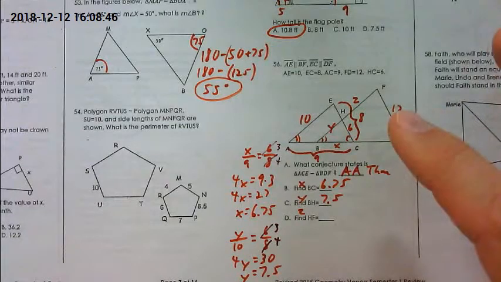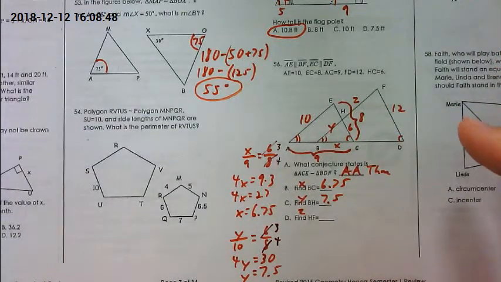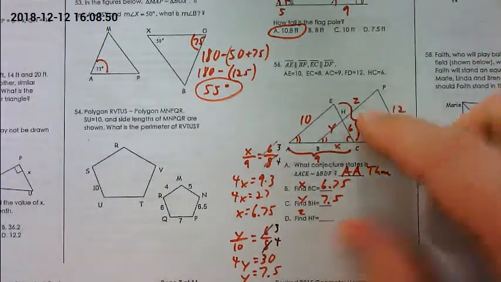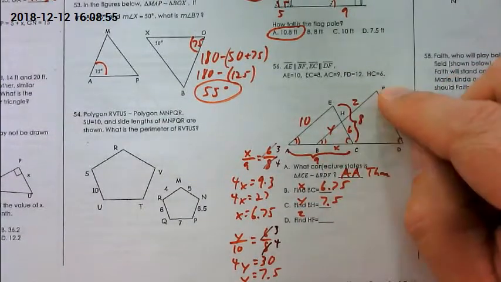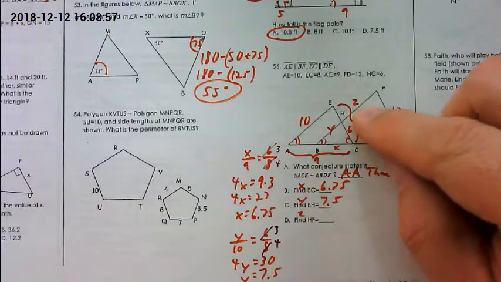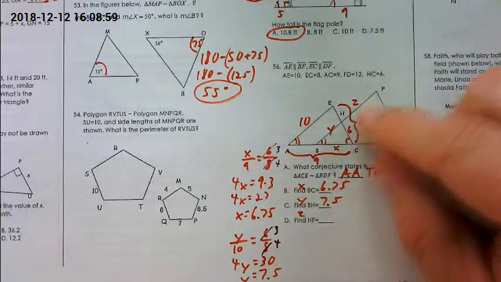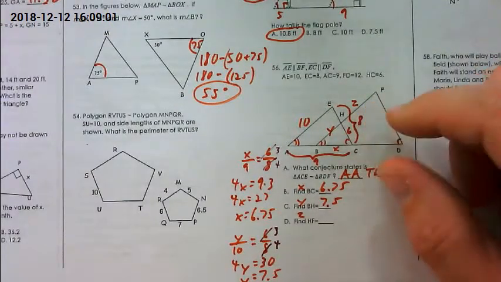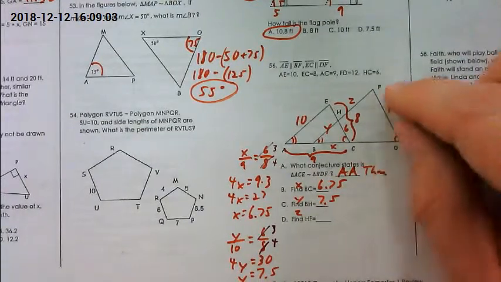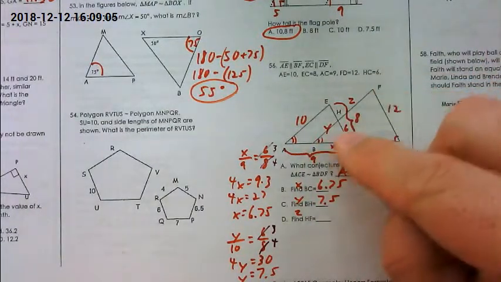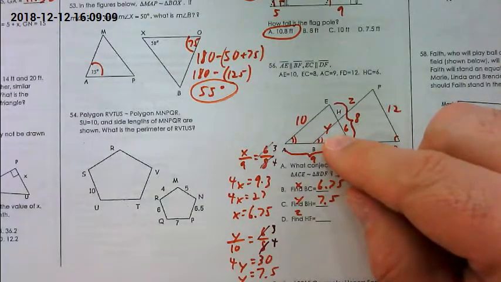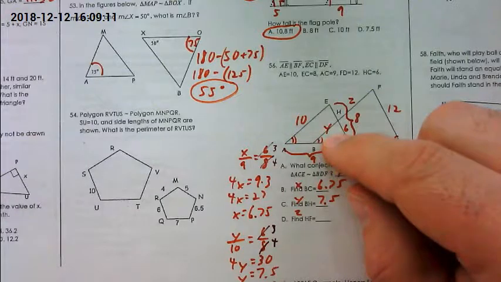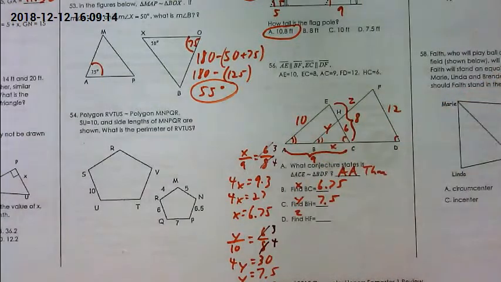Z over 10 is equal to 12 over 8, because this piece here is not the entire thing, right? The piece I'm solving for is just this little piece. So I could do that, and that would give me this entire length, and then I'd have to go back and subtract this value from it, and that would give me the value. If you want to, you can do it that way, or you can set it up as one proportion.